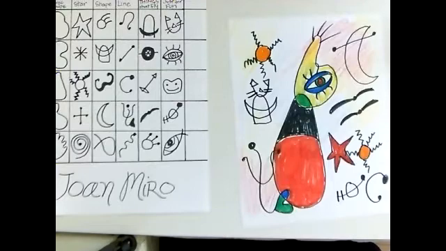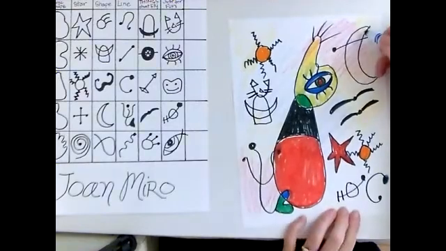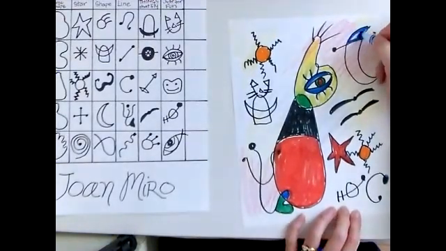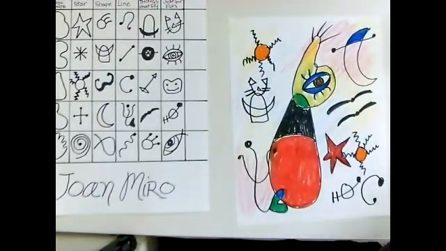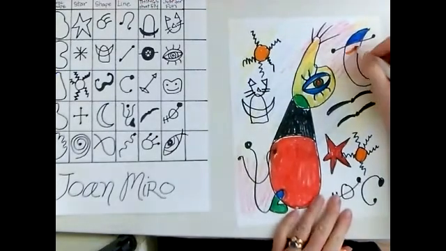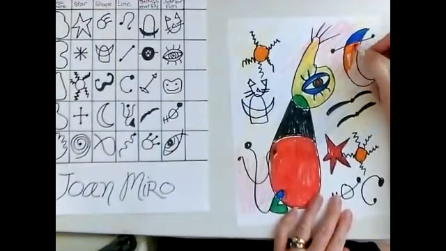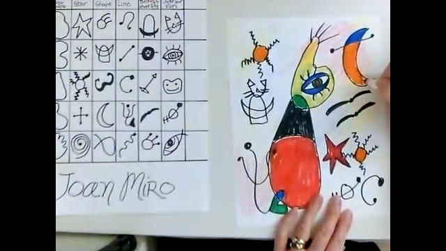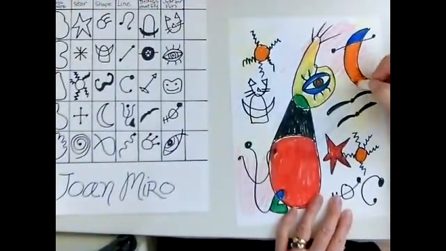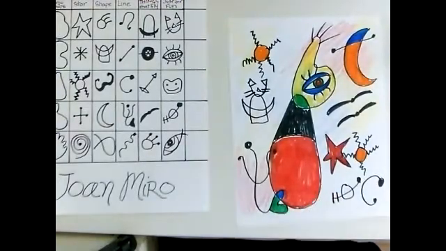All right, and now I have my moon. I think I'm going to make it a blue moon, part of it. So half of my moon is going to be blue, and the other half of my moon is going to be orange. Blue and orange moon. Make sure that you're filling in all of your shapes. So don't leave a lot of white in your picture. You want to make it nice and bright.